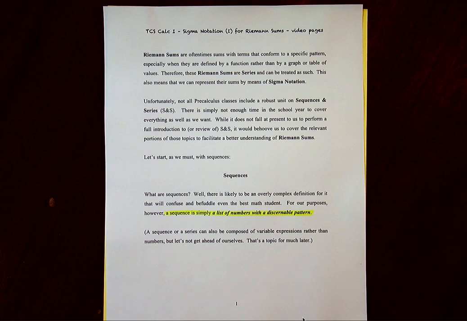The whole idea of a sequence is the fact that because it has a discernible pattern, we can actually work with it analytically, meaning we can find a model for it. We can put it into notational form, okay? Now, I will tell you that a sequence or a series can also be composed of variable expressions, but that's something way down the road. So that's a tomorrow calculus student problem, okay?